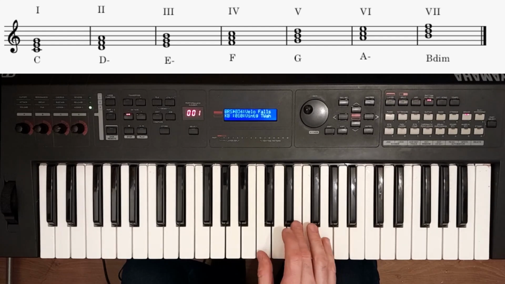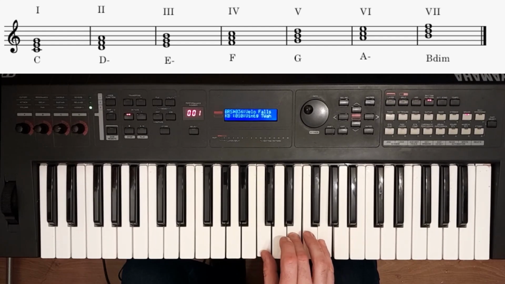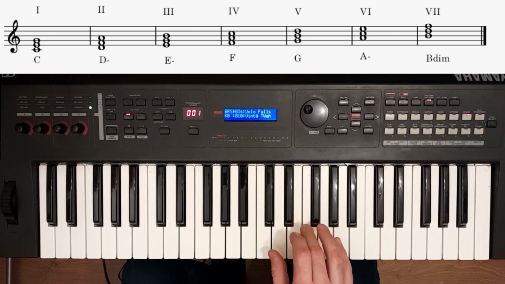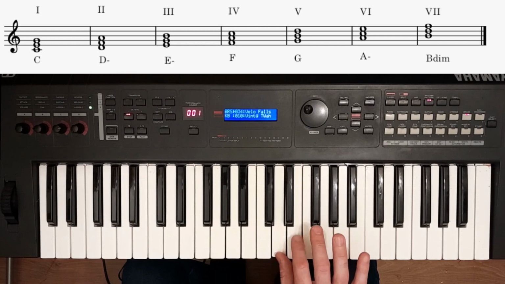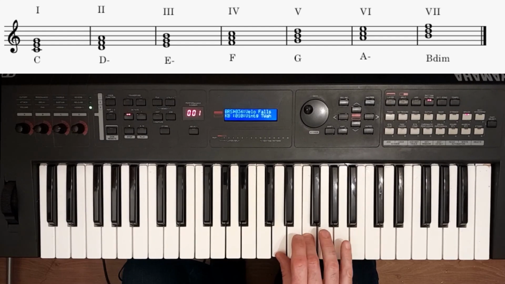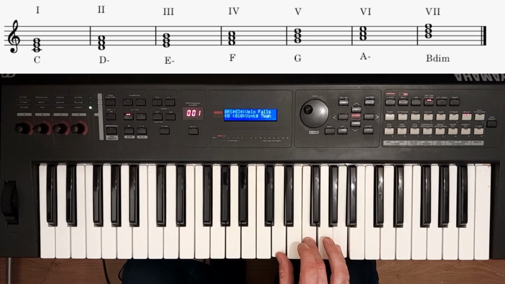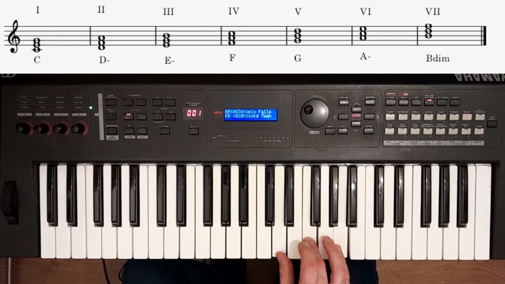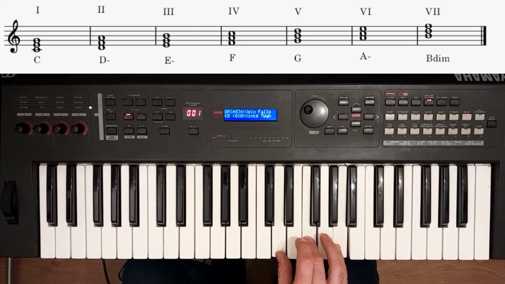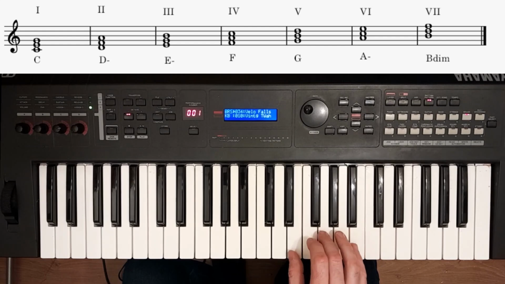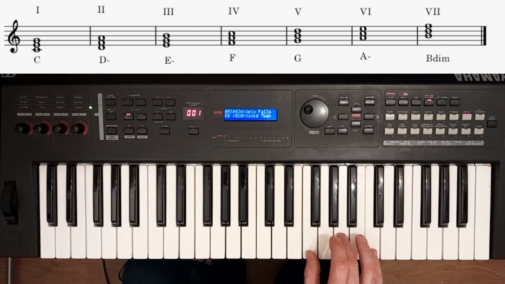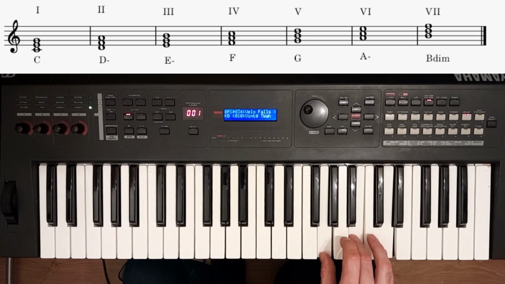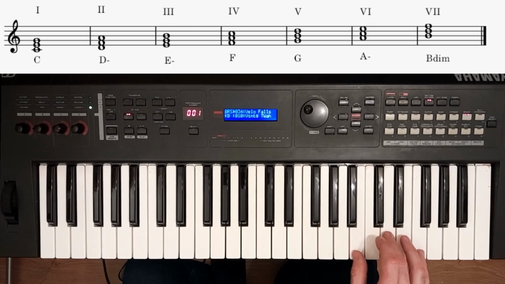So let's start, C major, then I do the same with D, then I skip E, I add F, I skip G and I add A. That's the second chord, which is D minor. Then I can do the same with E, then I can do the same with F, G, A, and B.